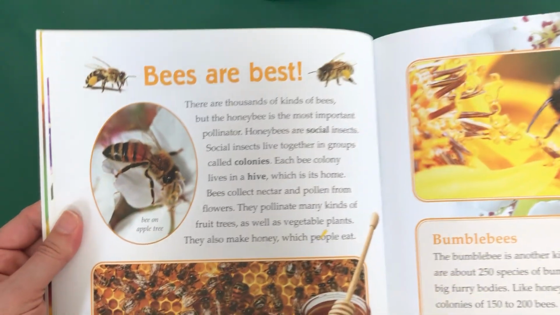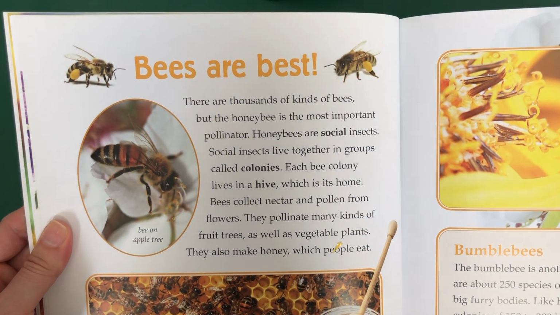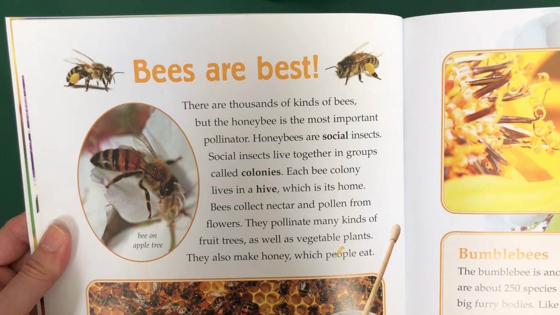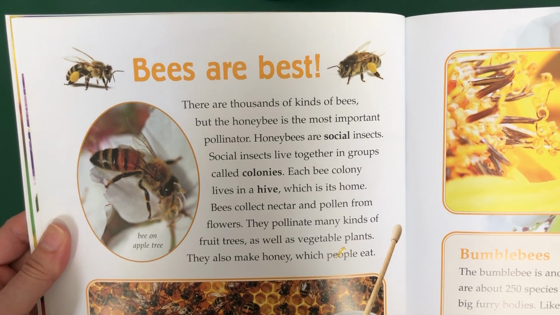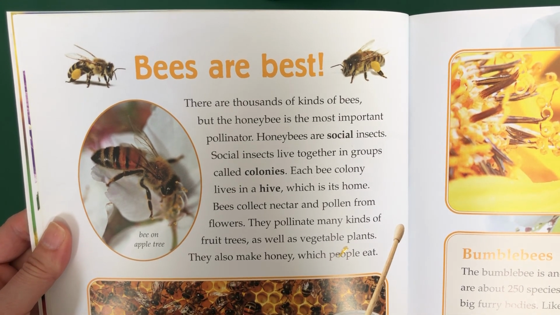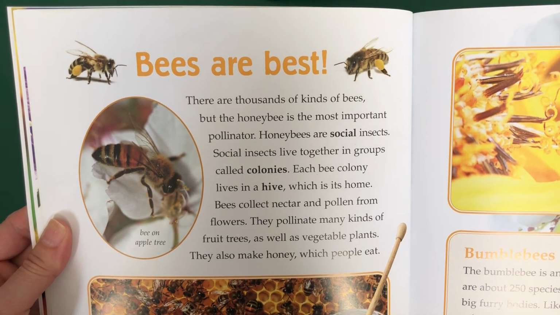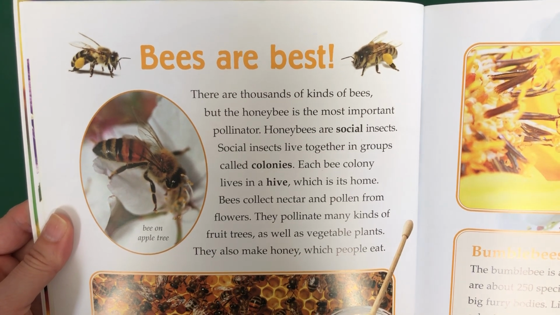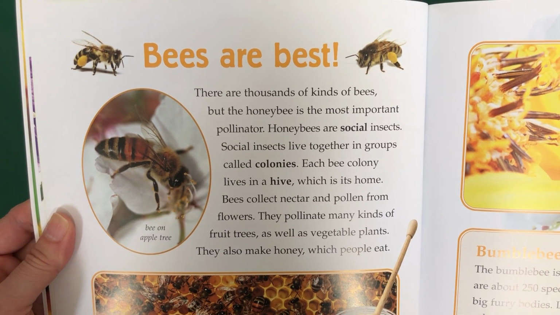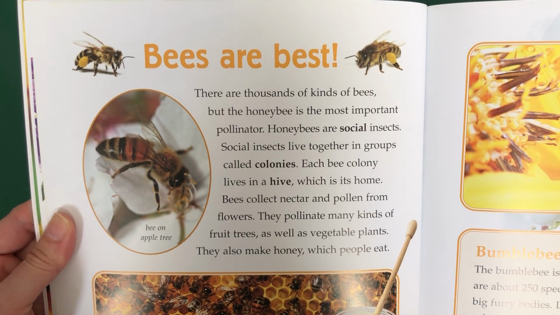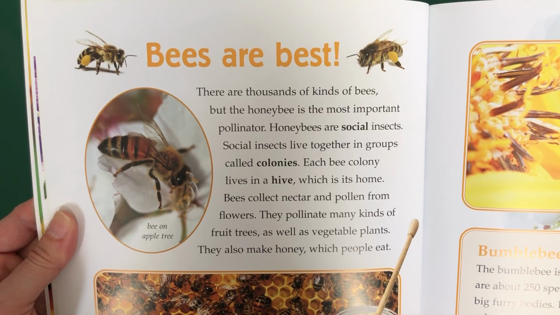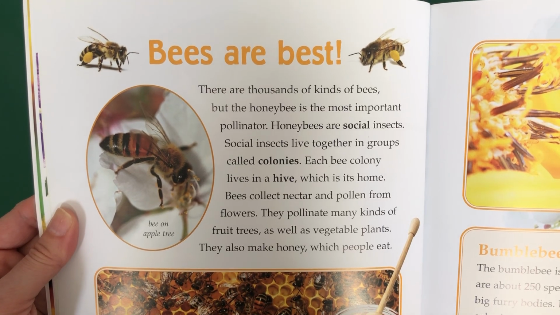Bees are best. There are thousands of kinds of bees, but the honeybee is the most important pollinator. Honeybees are social insects. Social insects live together in groups called colonies. Each bee colony lives in a hive, which is its home.